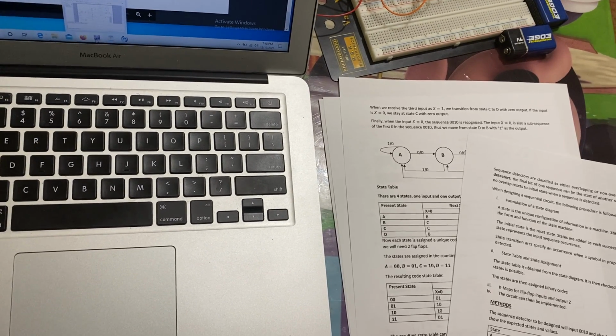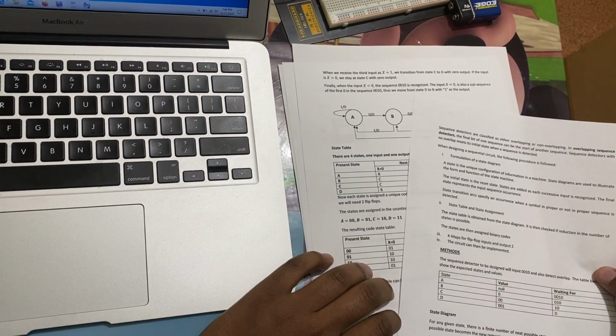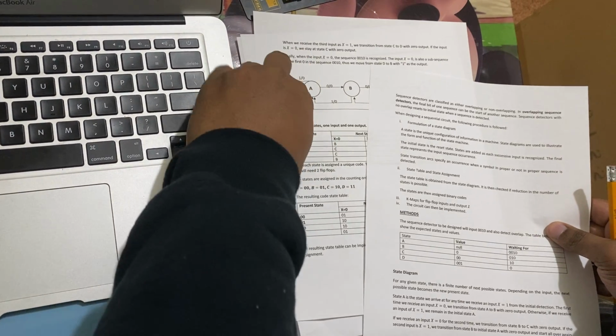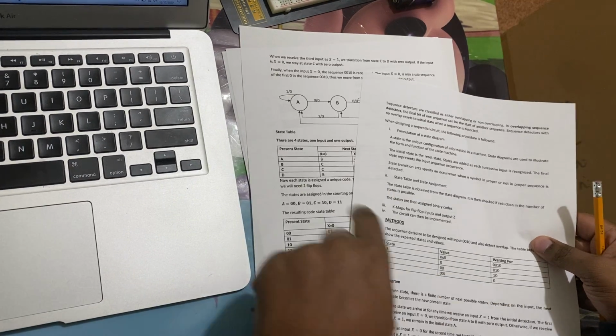My state A is the state we arrive at any time we receive an input X as 1. If you have an input of 1, it goes back to state A. That's what it's trying to say over here.